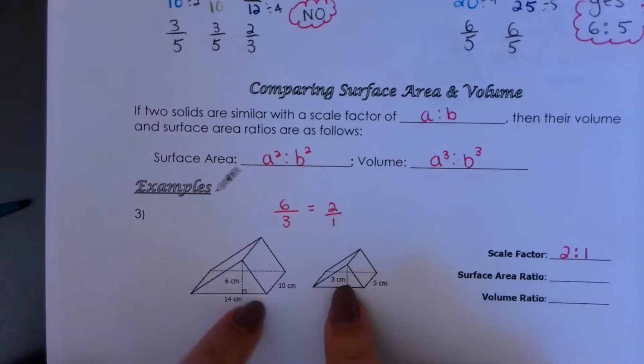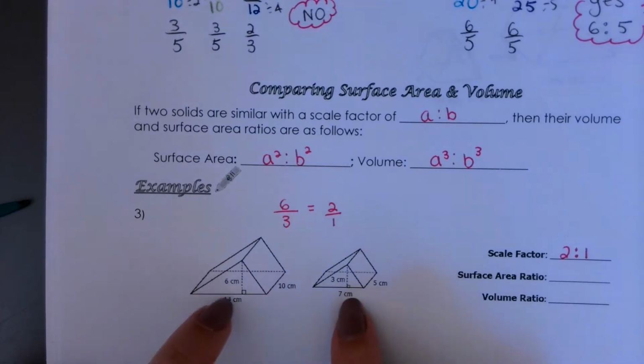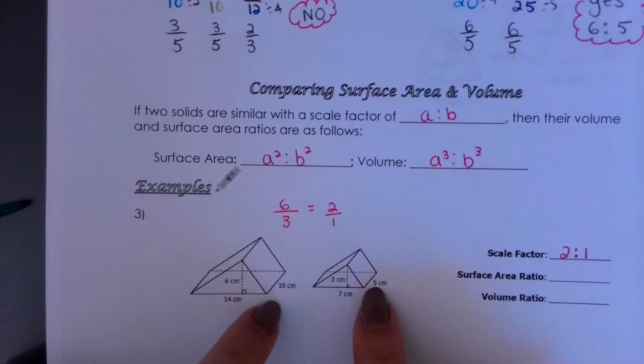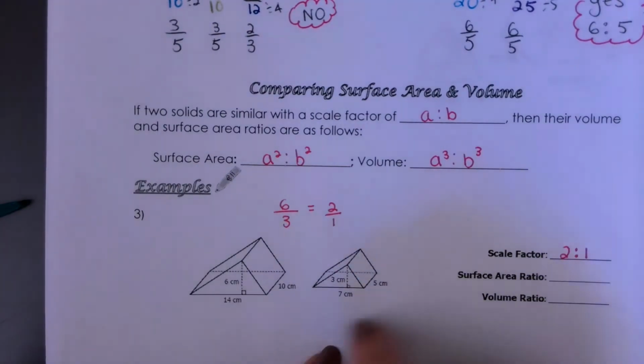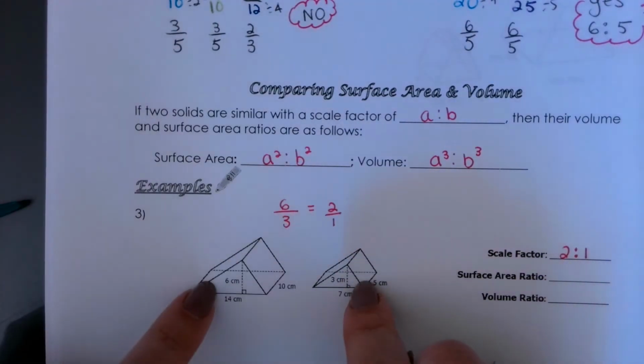So 3 times 2 gives me 6. 7 times 2 gives me 14. 5 times 2 gives me 10. Or you could say this prism is half of this one.